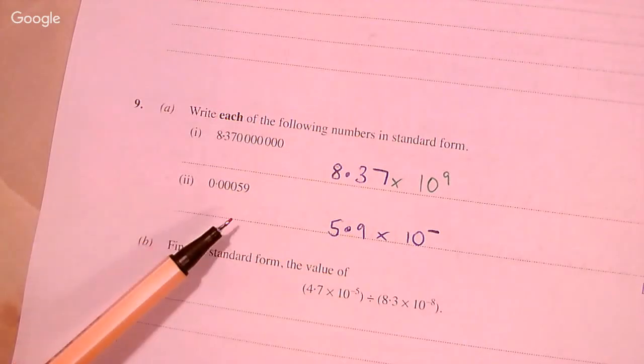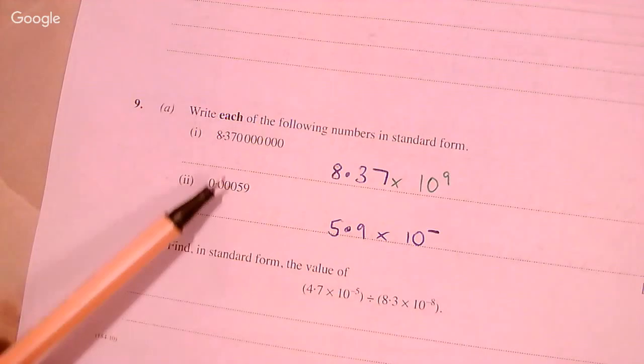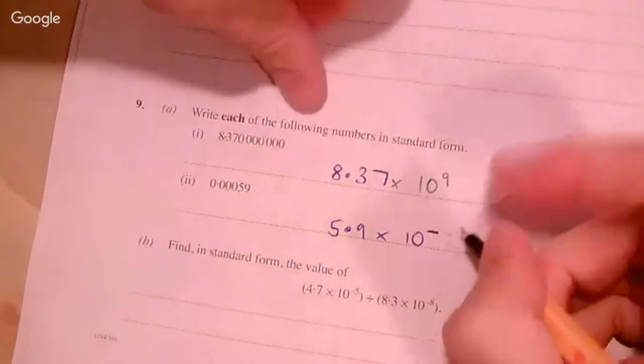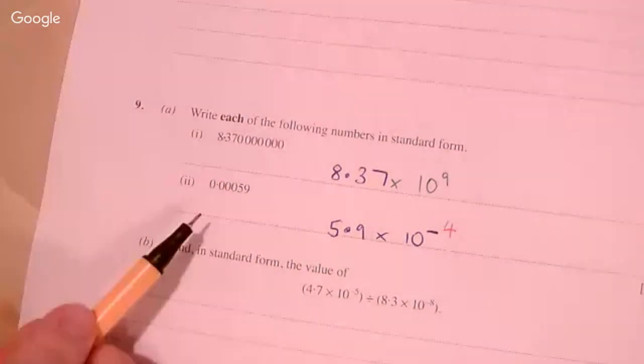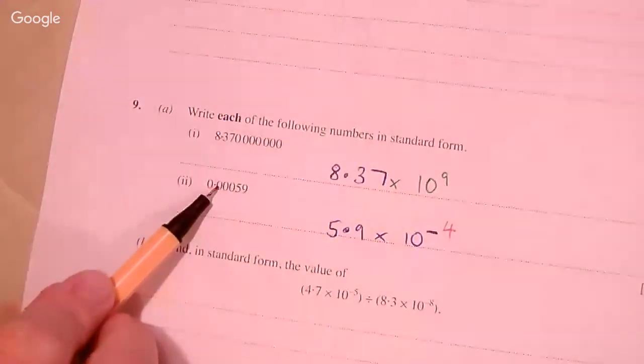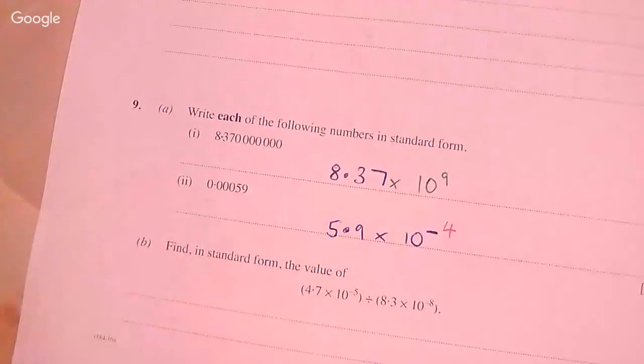Some teachers will tell you not to do that because it's confusing between the two. I remember it that it only works for the 0.0s. Okay, so 1, 2, 3, 4. The real reason why that works is because that decimal point is now in between the 5 and the 9, and if you count how many jumps that is, that's 1, 2, 3, 4 up to there.